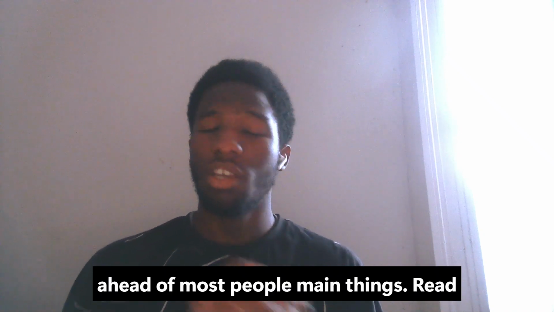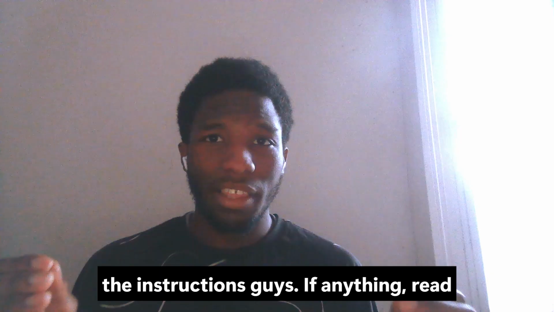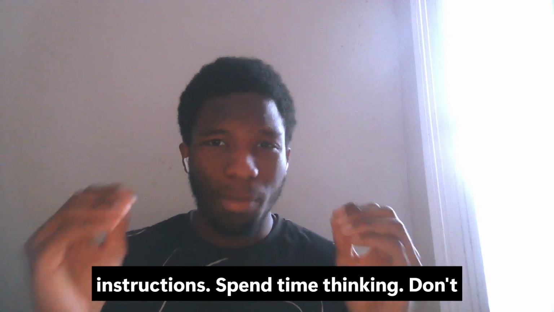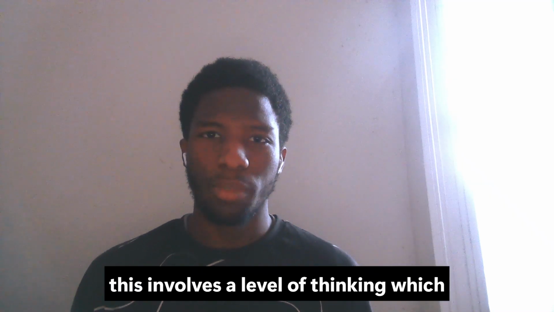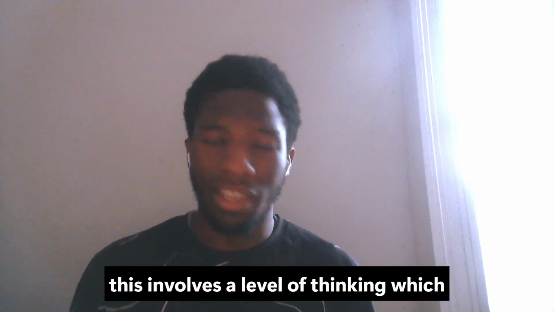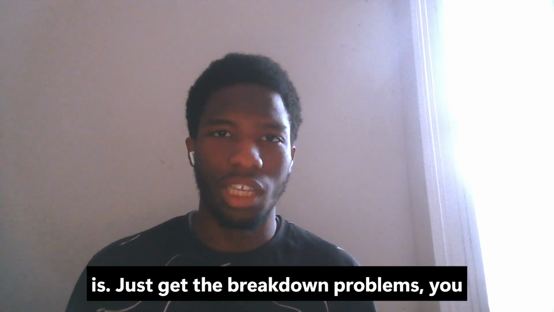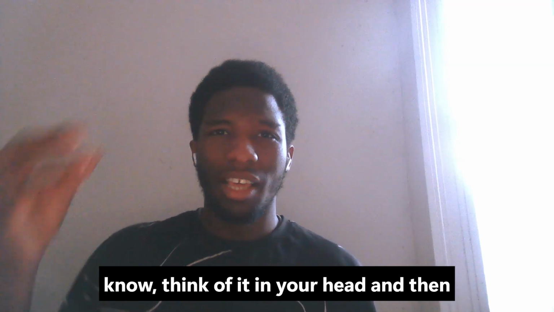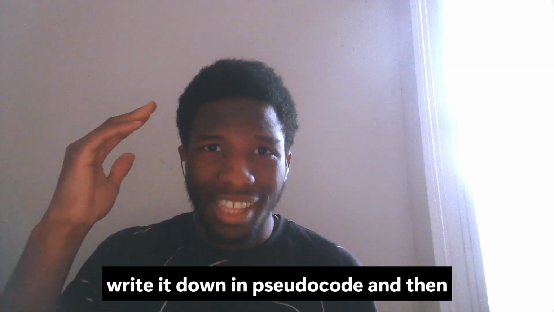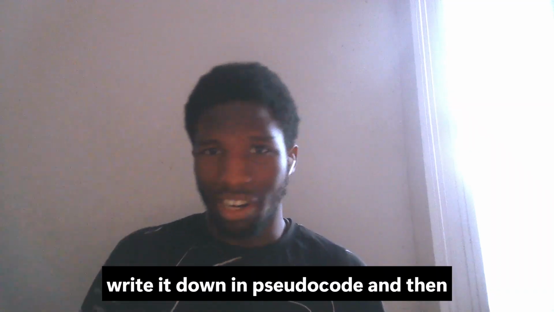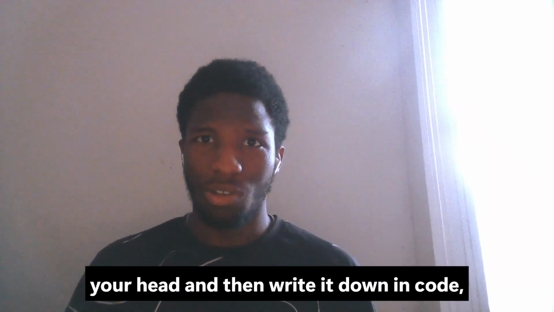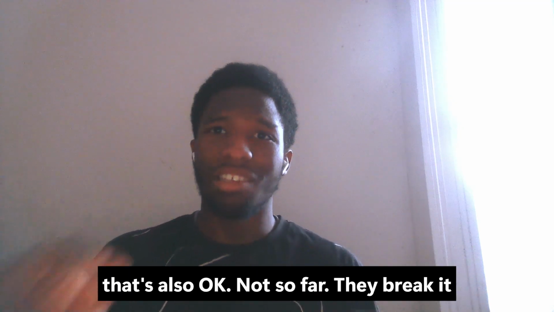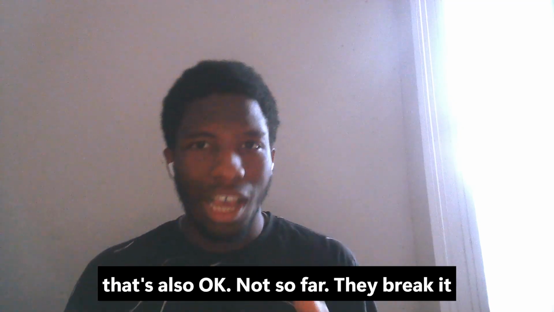Main things, read the instructions, guys. If anything, read instructions. Spend time thinking. Don't rush it. Do not rush it. Now this involves a level of thinking, which is good. Break down problems. Think of it in your head and then write it down in pseudocode and then write it in code. Or if you think of it in your head and then write it down in code, that's also okay. That's also fine. Now break it down into inputs, processes, outputs.